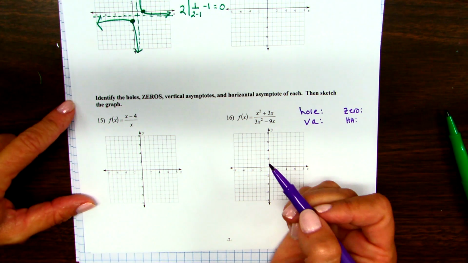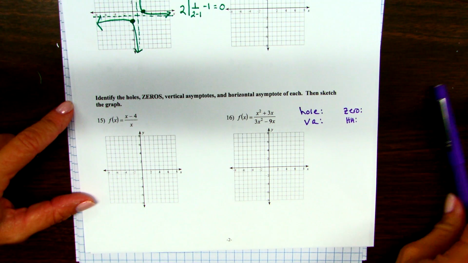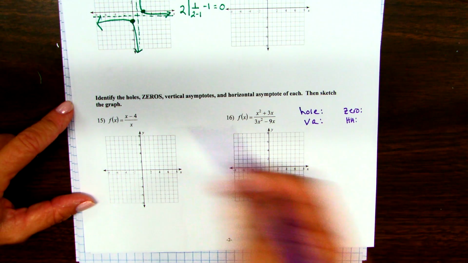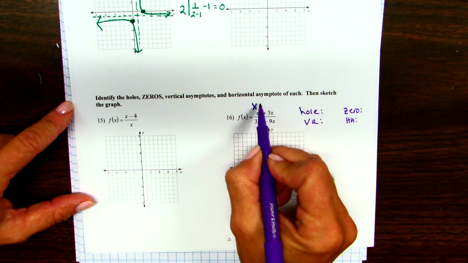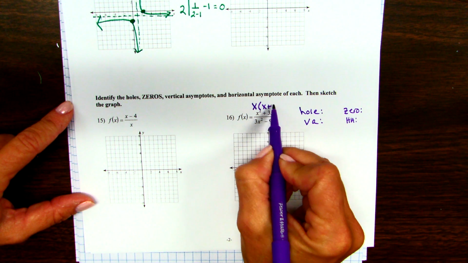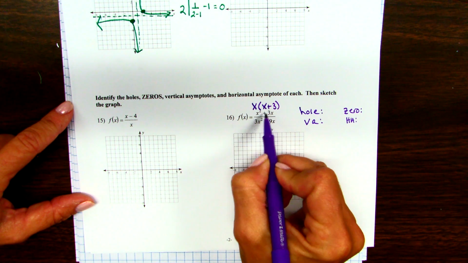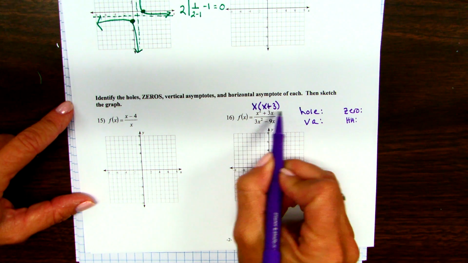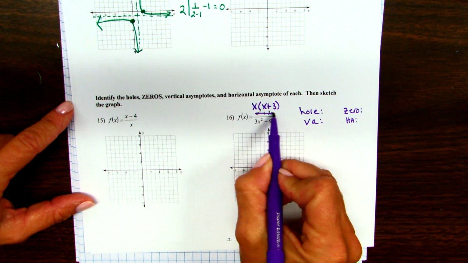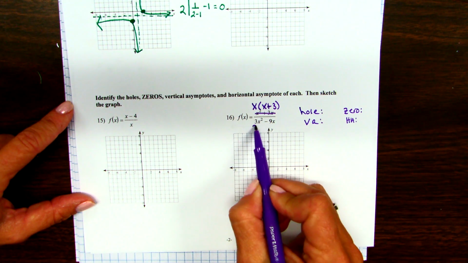And actually, no, we factor both. I don't know what I was thinking. Factor both. So factor anything we can factor. My numerator has a GCF of x, and what's left goes in the parentheses. Same thing on the bottom, which has a GCF of 3x.